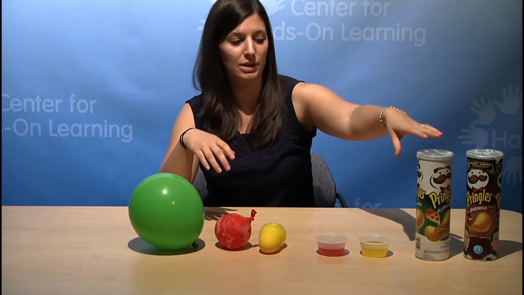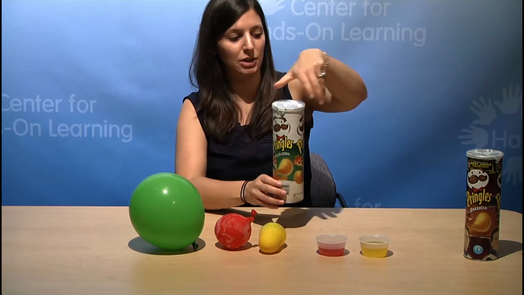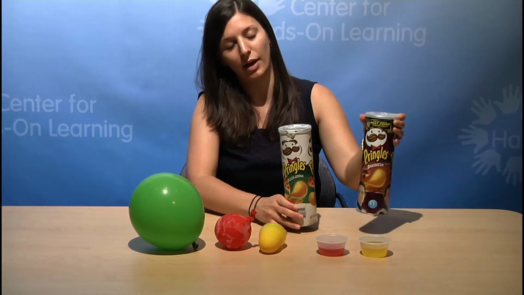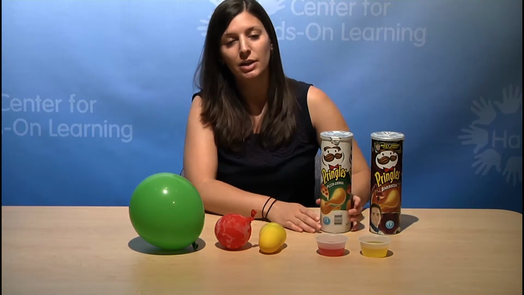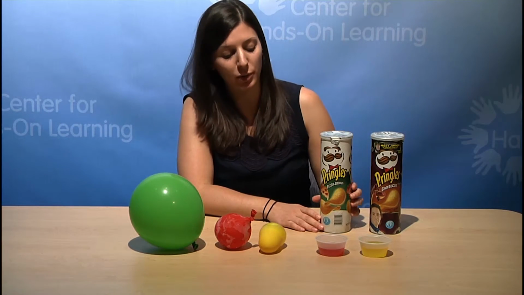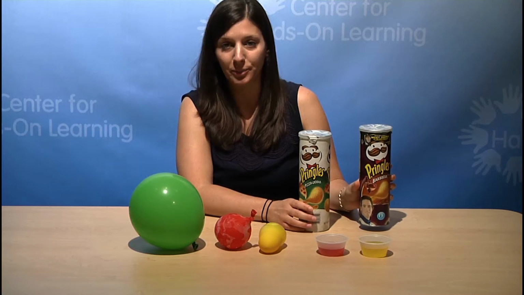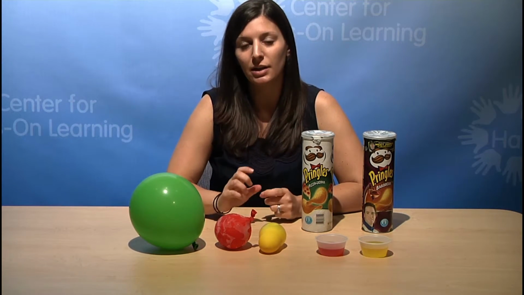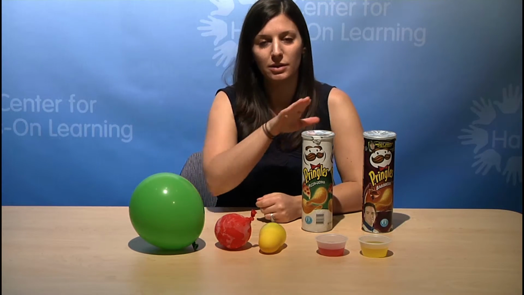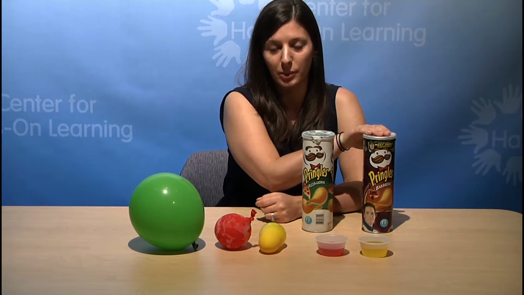So this lesson will continue, and you're going to be using 2 different kinds of snacks and 2 different kinds of drink mixes. In this case, you have 2 different kinds of Pringles. One is flavored for pizza, and one is barbecue. You'll put a small amount of the chips into 2 cups. Each student will receive 2 cups, one with the pizza chips and one with the barbecue chips.